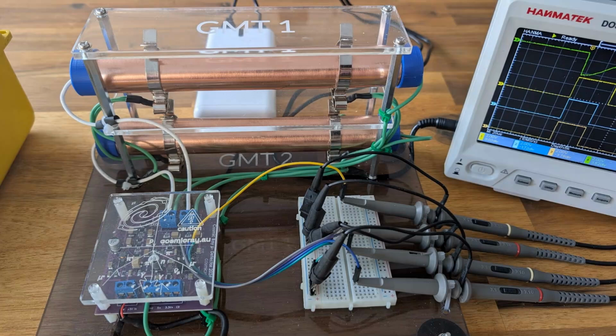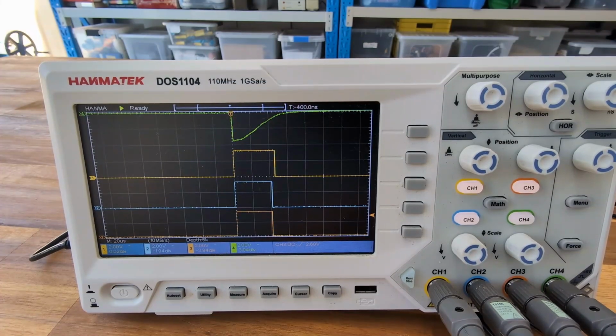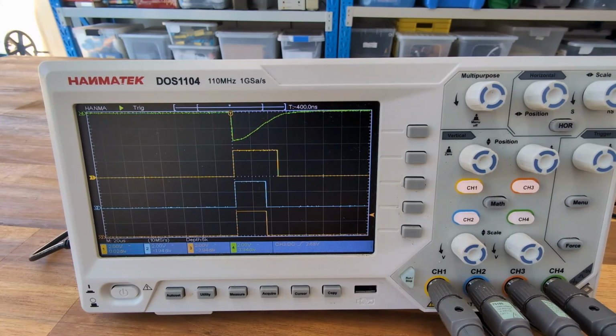Using a digital storage oscilloscope, I'm going to measure 4 outputs from the Cosmic Ray Muon Detector. The first green trace is the raw output pulse of the top Geiger-Müller tube. The yellow trace is the same pulse converted to logic. The blue is the output of the bottom Geiger-Müller tube, and the orange trace on the bottom is the coincidence output when the top and bottom pulses coincide.